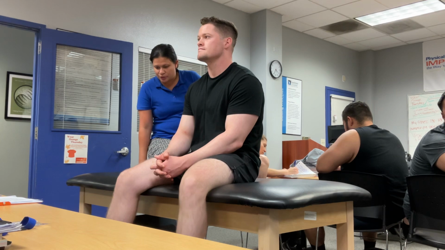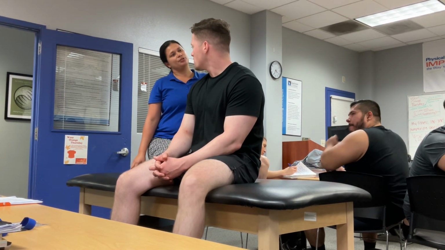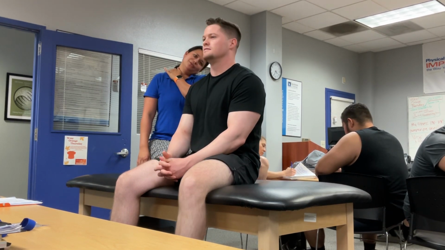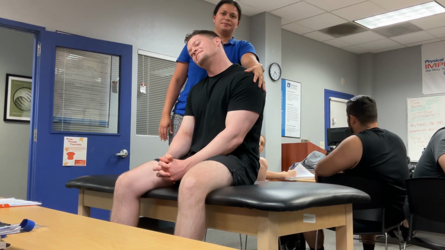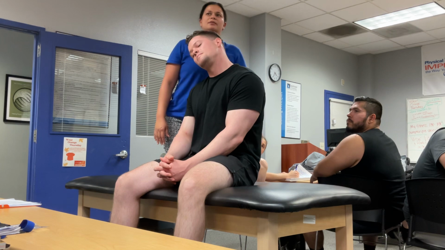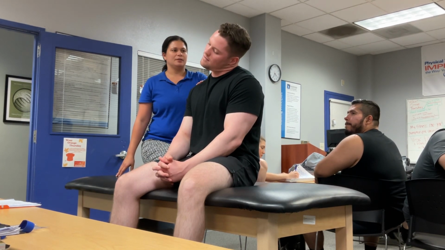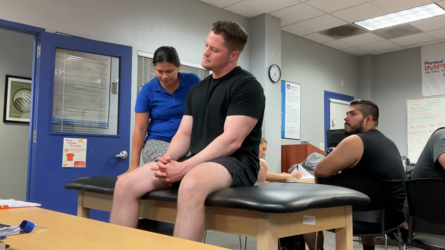Scalenes, according to your book, it's just lateral flexion, shoulder depression. So, bring your ear to your shoulder. Bring your ear to your shoulder. Thank you. And then depress for scalenes. And this is a one, not isolating anterior from posterior. Okay. Just make sure that other shoulder doesn't elevate.